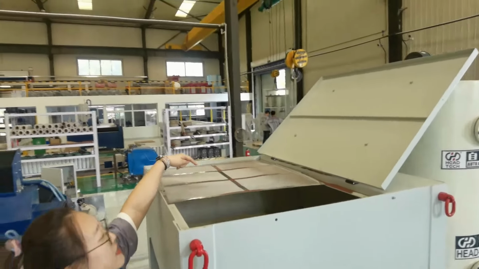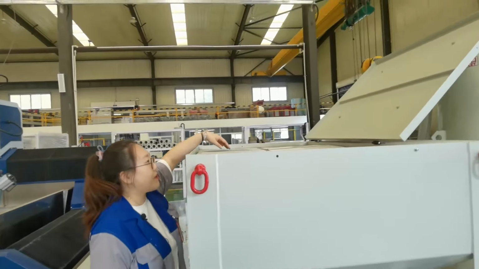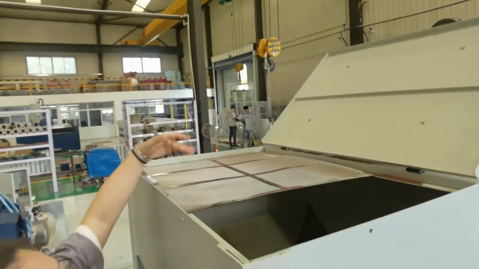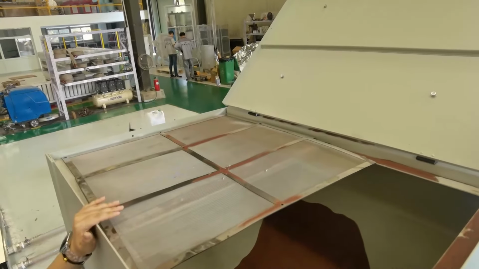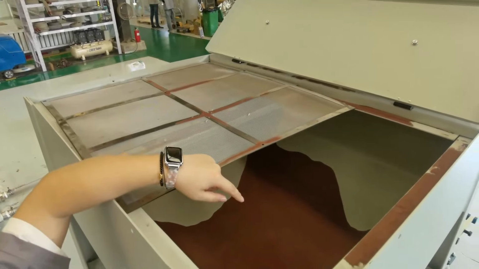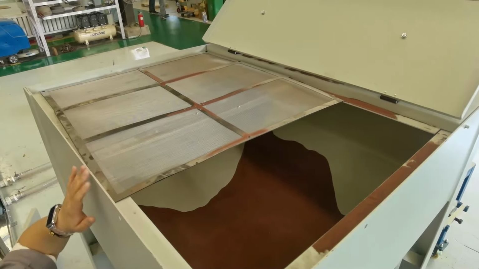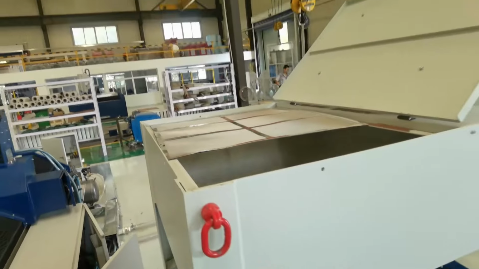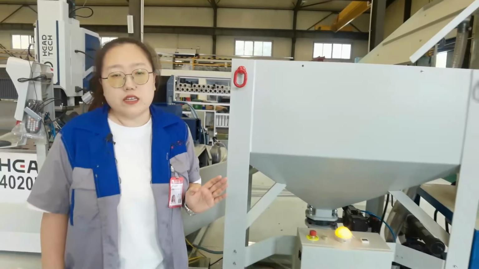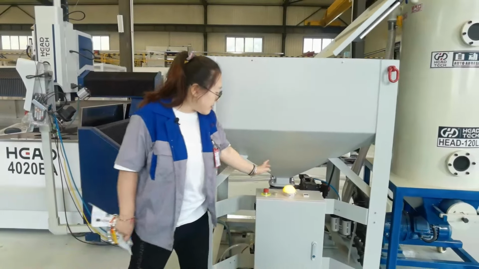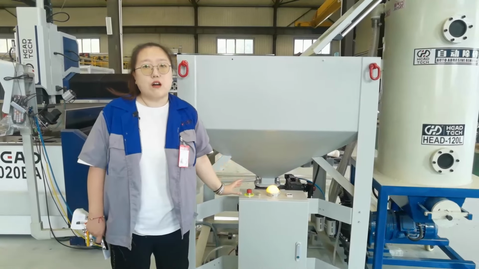You can see there is some garnet inside, and there is a sensor to test the abrasive level. When the abrasive goes down to 20%, it will have an alarm at this part, and then the machine also stops.